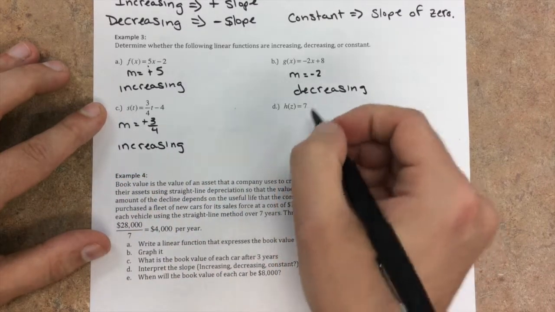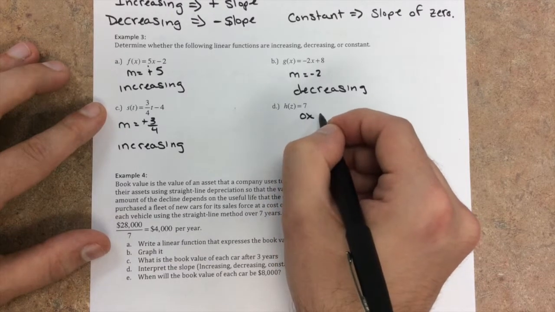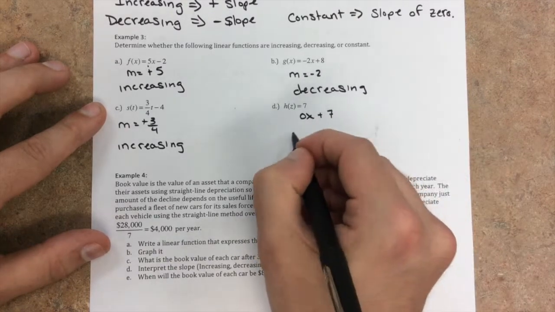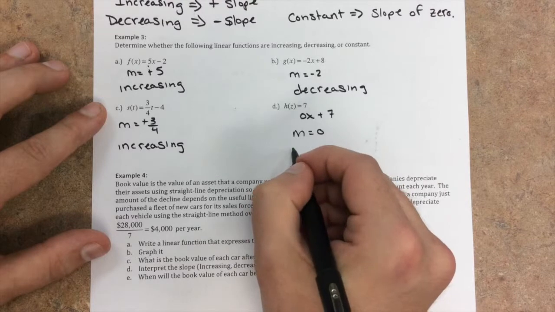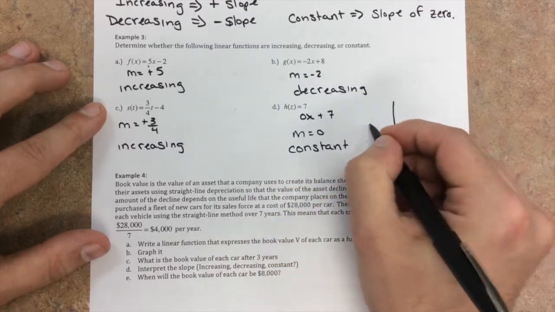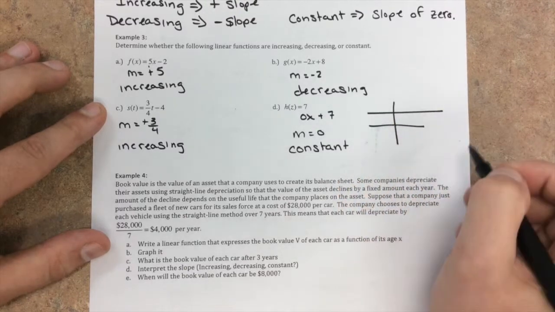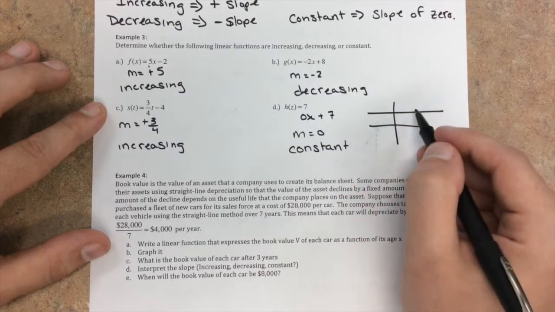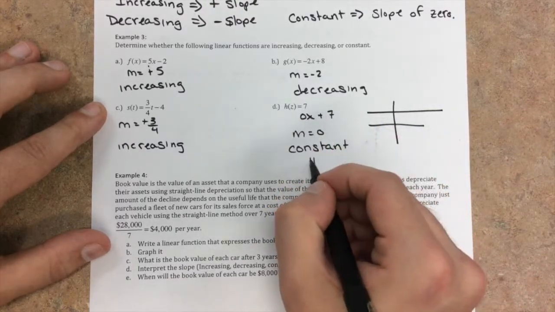And for D, this is really like writing 0x plus 7, so my slope is 0, so that means I am constant. And just so we remember, a constant function is just a horizontal line. So this is another way of writing a horizontal line.